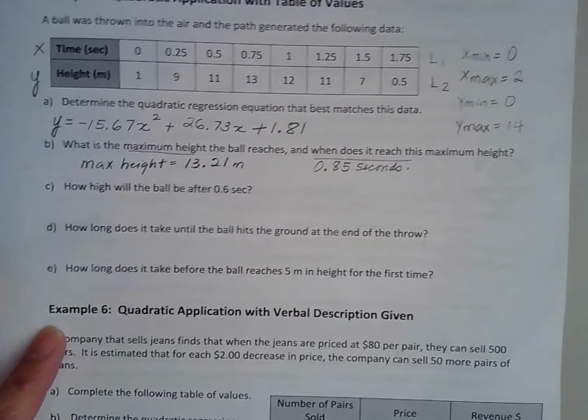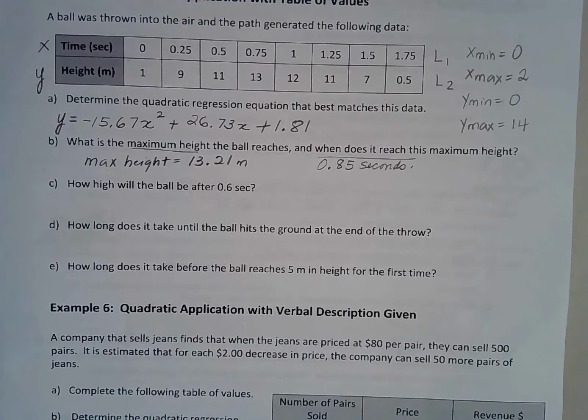Letter C. Let's go take a look at letter C. How high will the ball be after 0.6 seconds? So how would you do that one? I'll write down the answer and then figure out how you would do that.